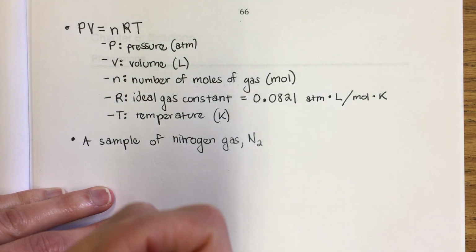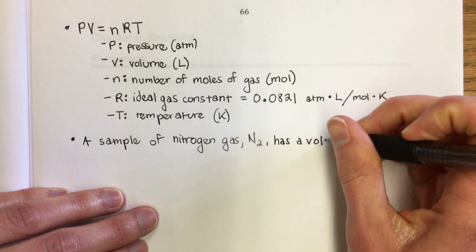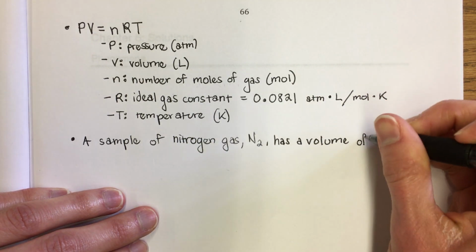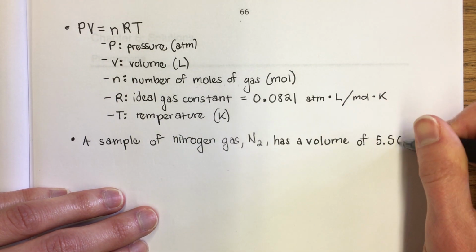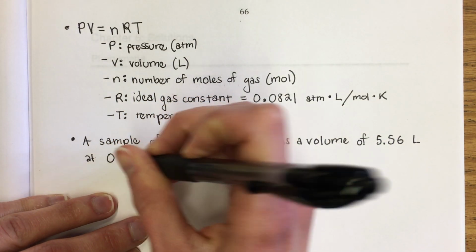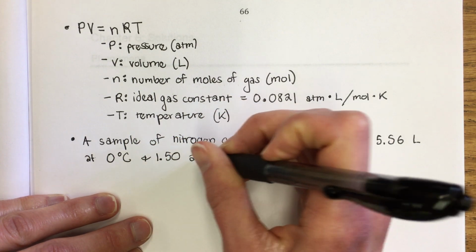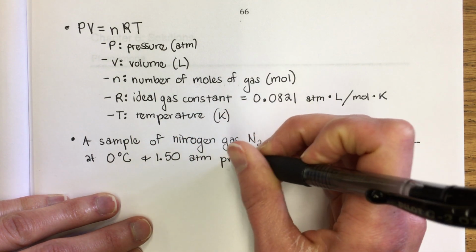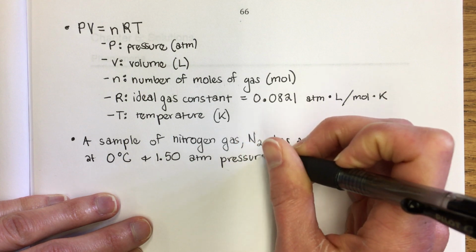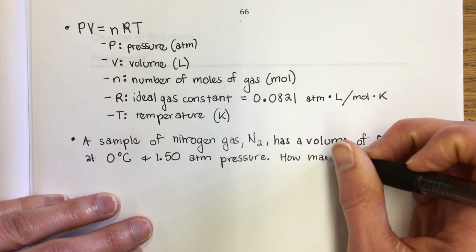It has a volume of 5.56 liters at 0 degrees Celsius and 1.50 ATM pressure. How many moles of nitrogen are present in this sample?